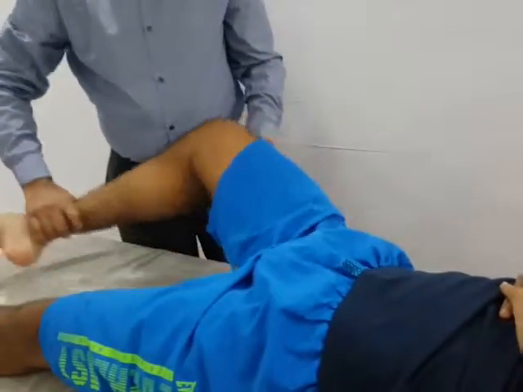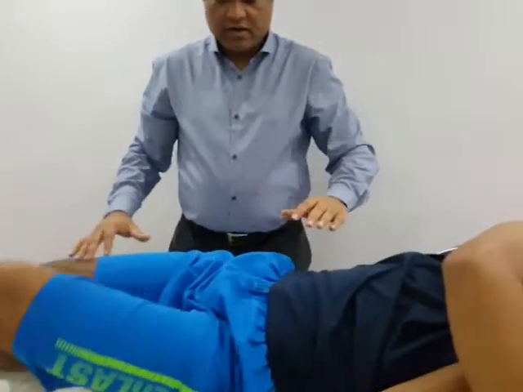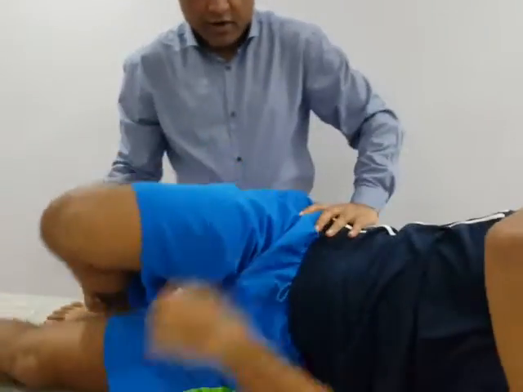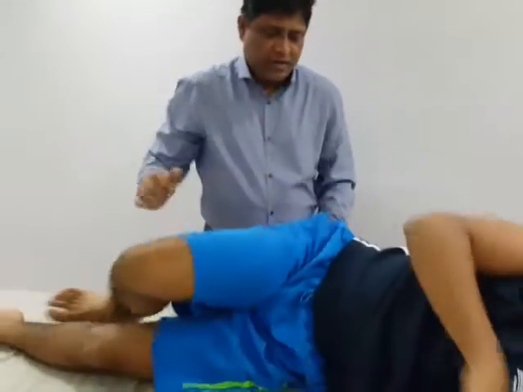The second way to test the SI joint is, can you lie down on one side? Yeah. I will do the compression test at the SI joint, and if he has pain over the SI joint, that also goes in favor of SI joint pathology. Can you just lie down on one side?